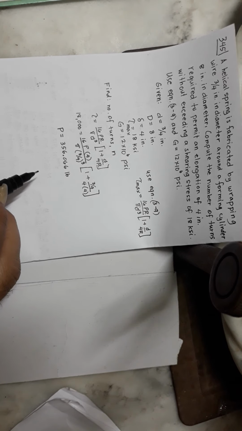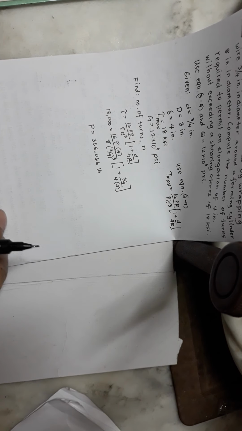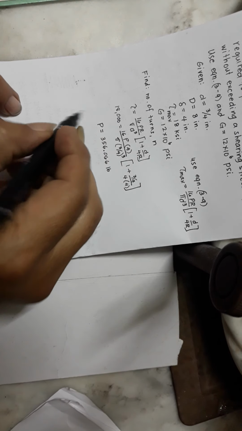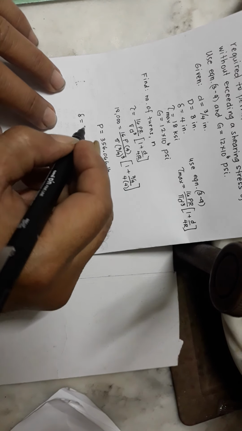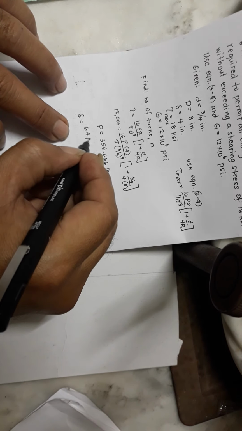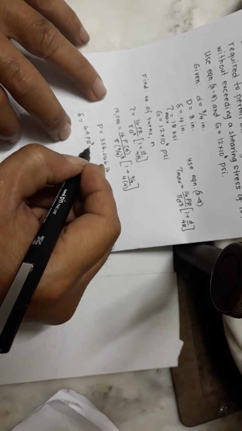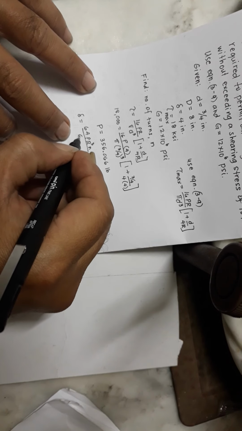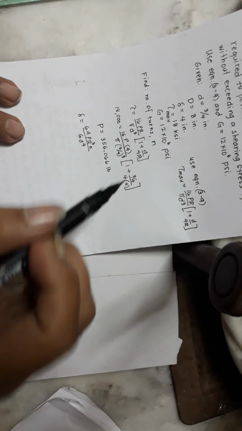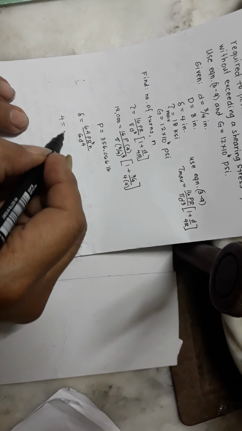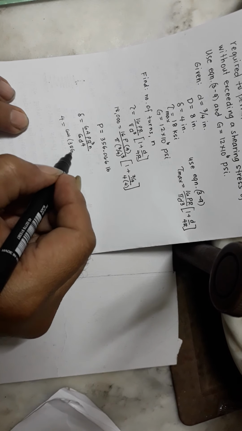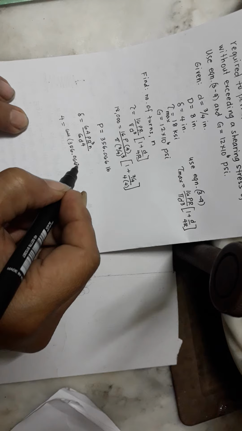To compute for the number of turns, we need to use the formula for deformation: 64PR cube N over G d to the fourth. So the deformation, 4 inches, is equal to 64. Our P is 356.066.